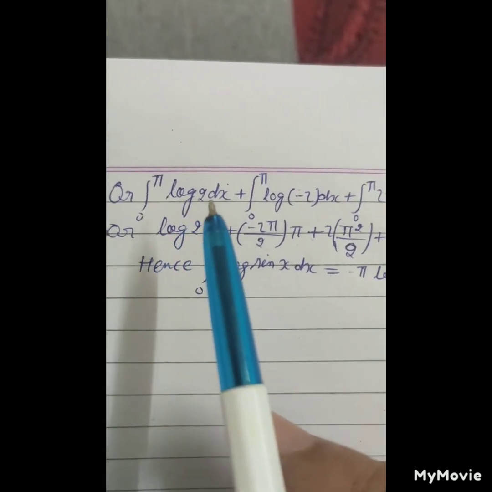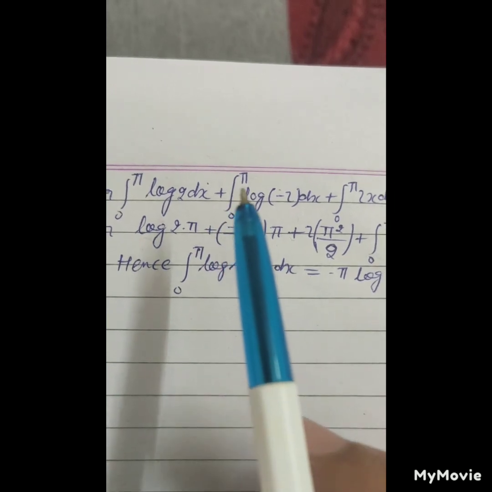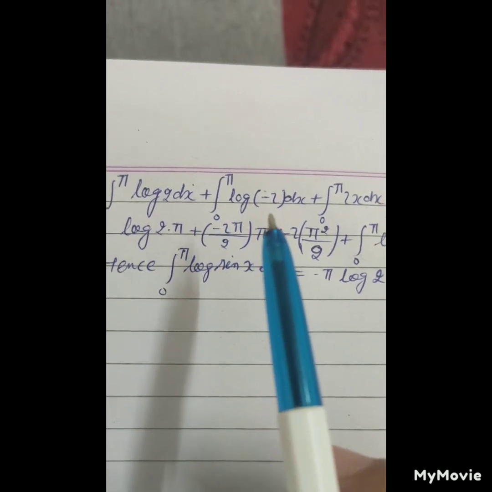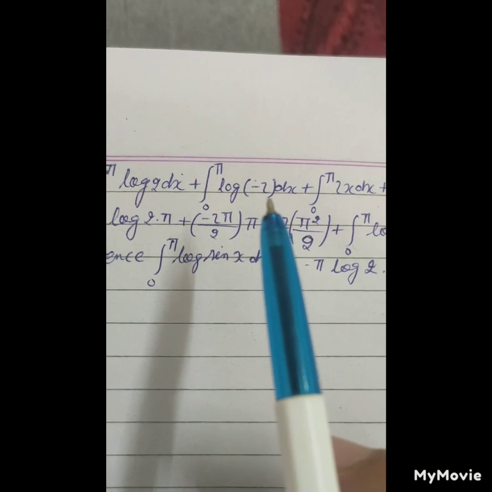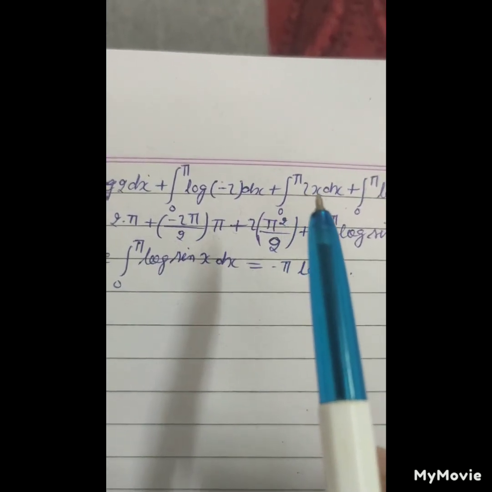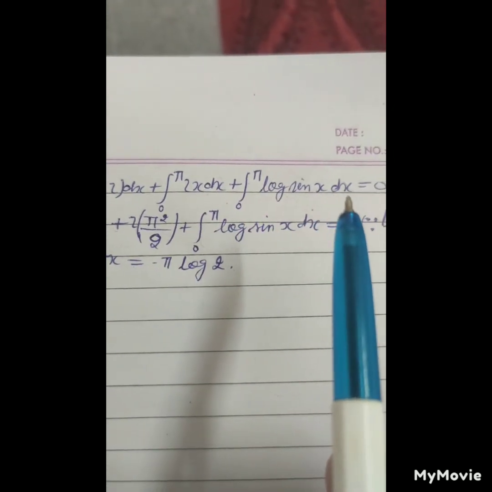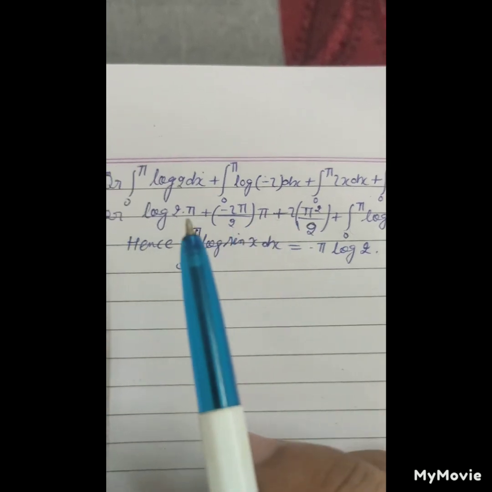or the integral from 0 to π of log 2 dx plus the integral from 0 to π of log(−i) dx plus the integral from 0 to π of ix dx plus the integral from 0 to π of log sin x dx is 0.